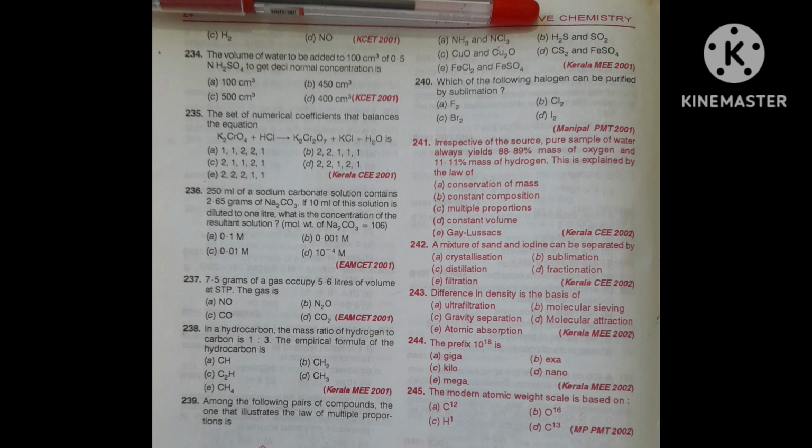Copper reacts with one oxygen, forming CuO, and the other compound is Cu2O. That's why it follows the law of multiple proportion.